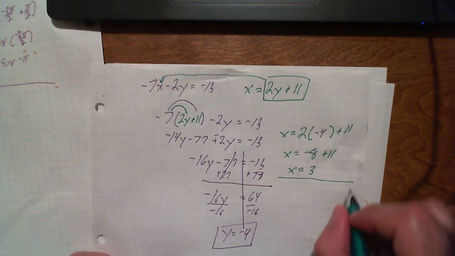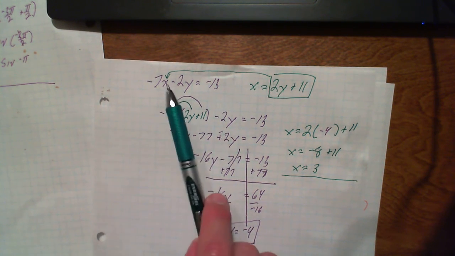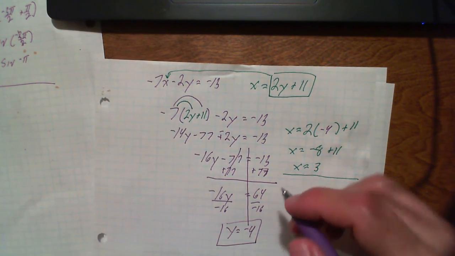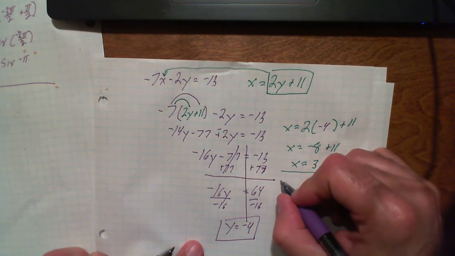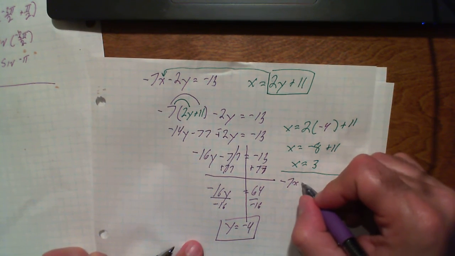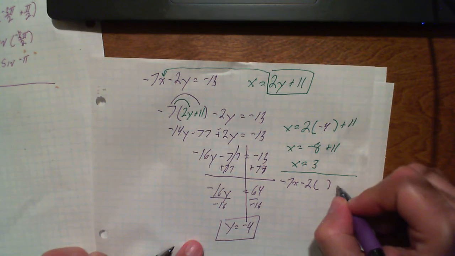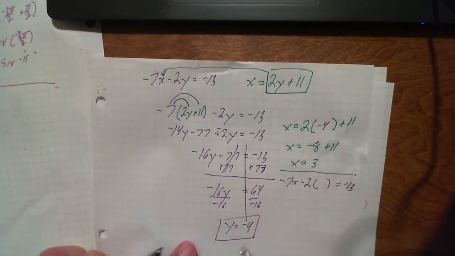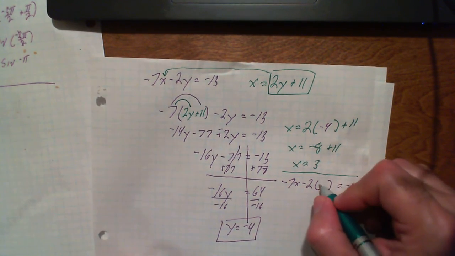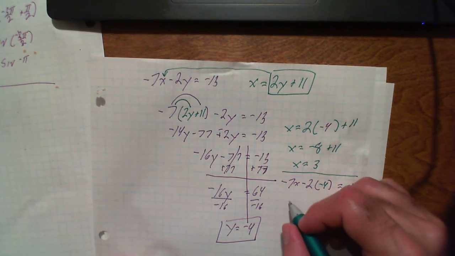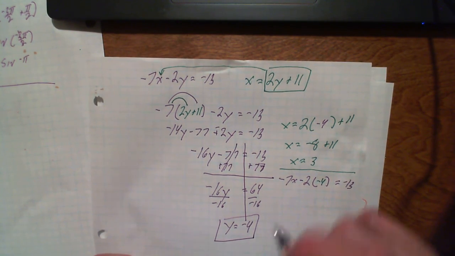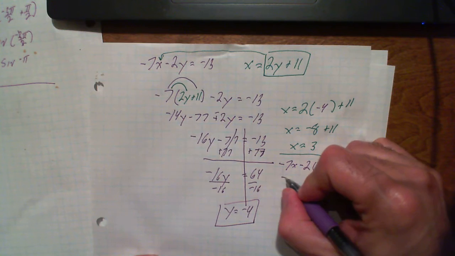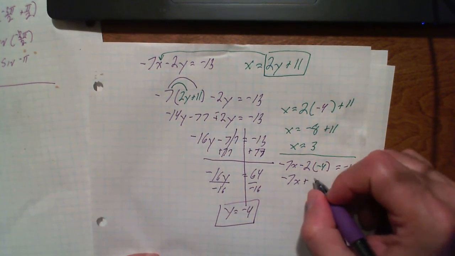Okay, but let's check to make sure our answer is right by plugging it into this equation. So negative 7x minus 2 instead of y. We're going to plug in negative 4. Now, if we get the same answer, we know we're right for sure. When you're taking a test, you have no question. If you get it right on both, you know you're good.